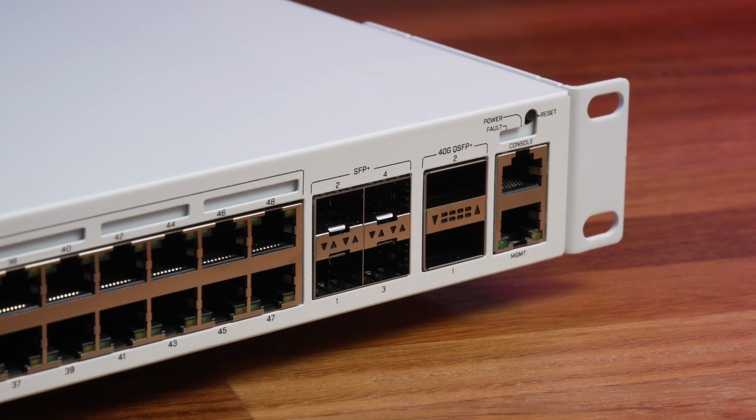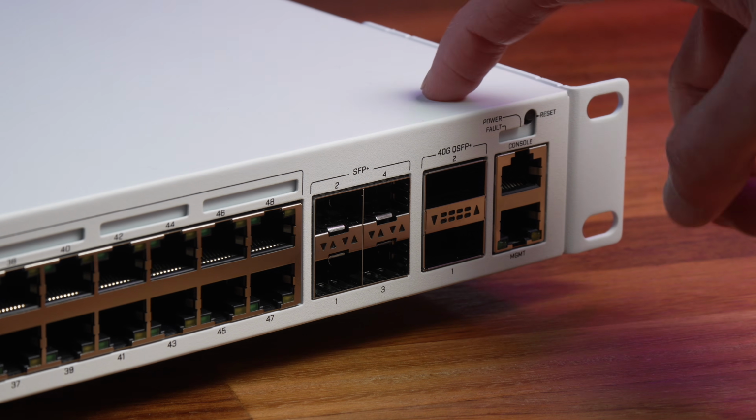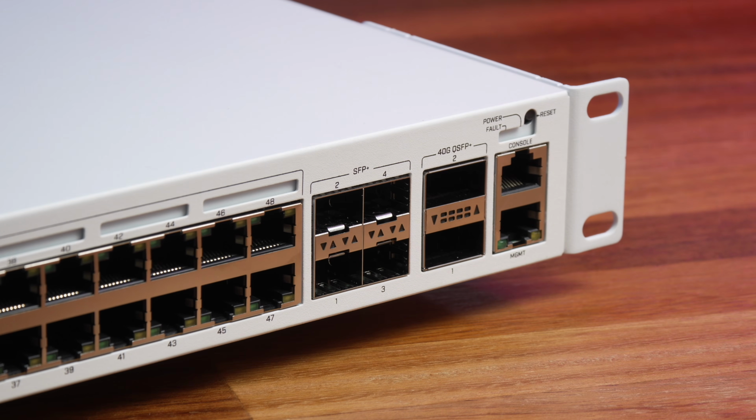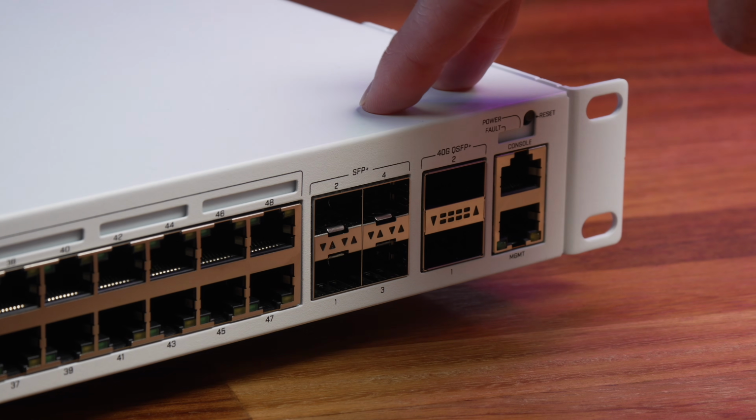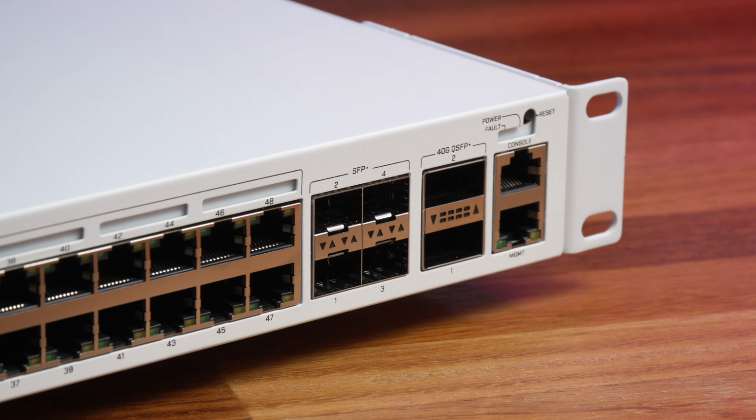So with this switch, if you factor in the ability to break these QSFP+ connections out into separate SFP+ connections, this switch basically has a total of 12 10 gigabit interfaces, which is brilliant.